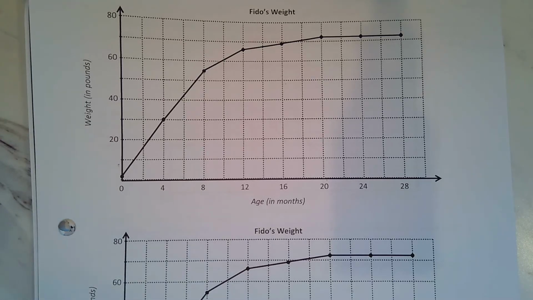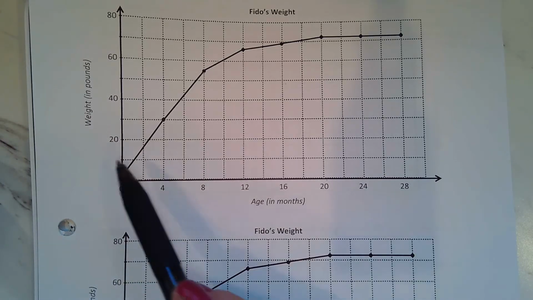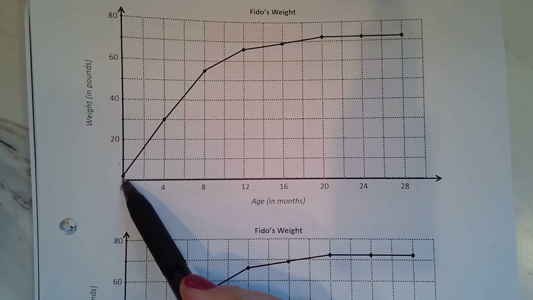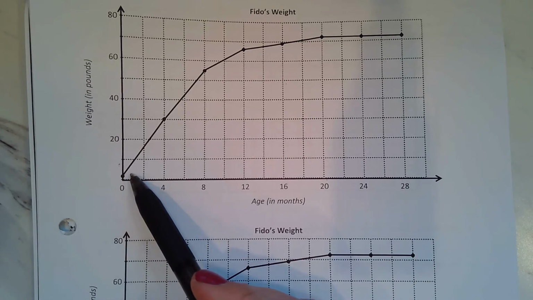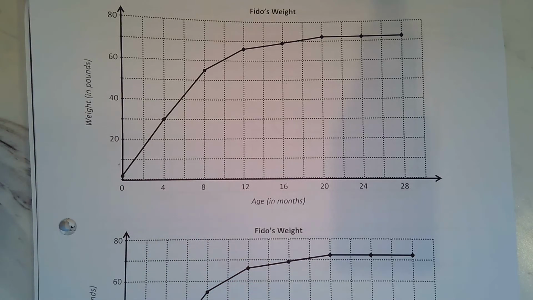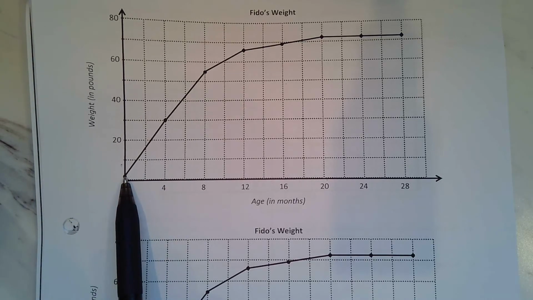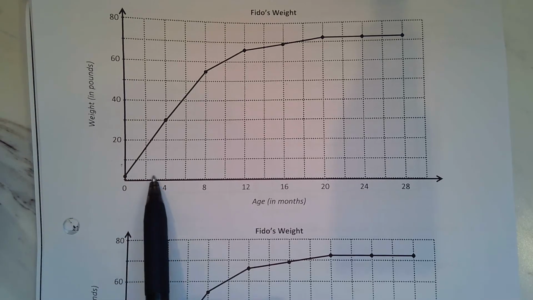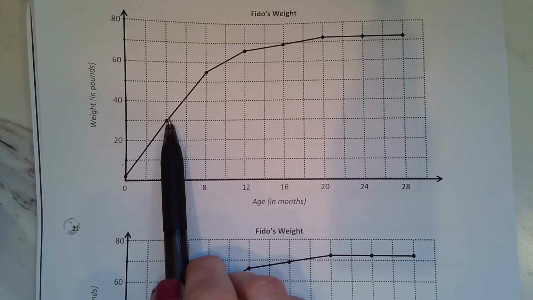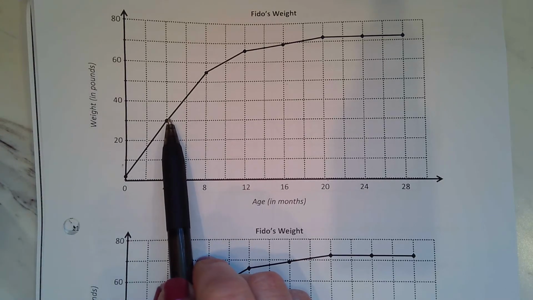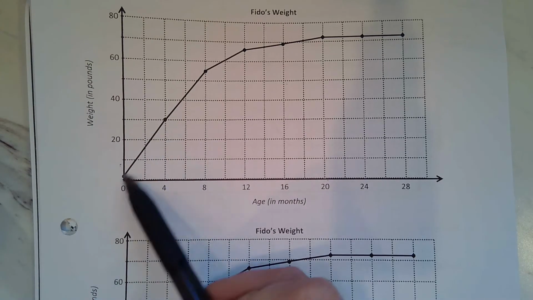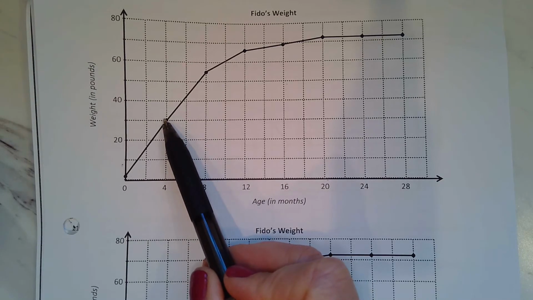Now, according to the graph, Fido weighed about 1 pound maybe or 2 about at birth. How much weight did Fido gain during the first 4 months of his life? If he was at about 1 or 2 pounds, and in the first 4 months he was at 30 pounds, how much weight did he gain?